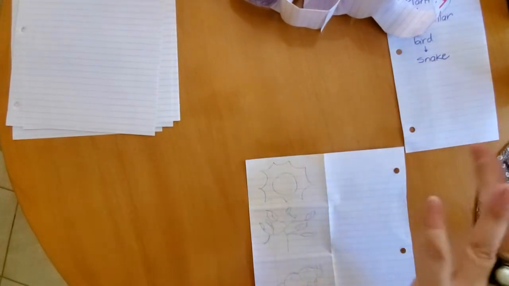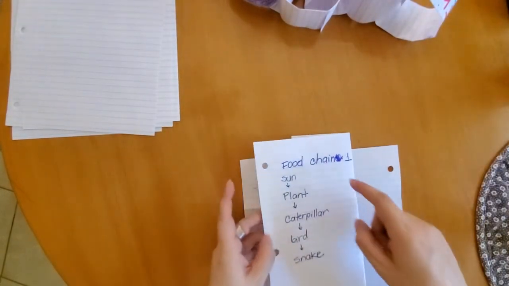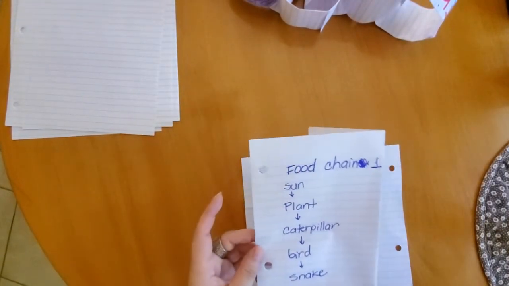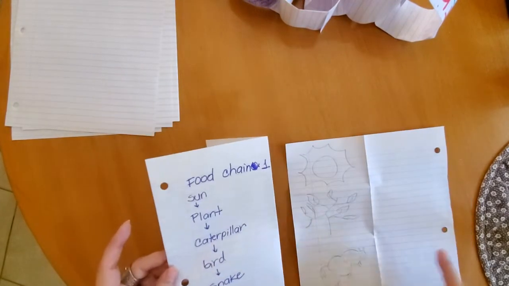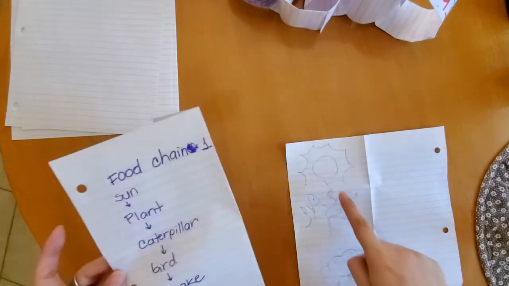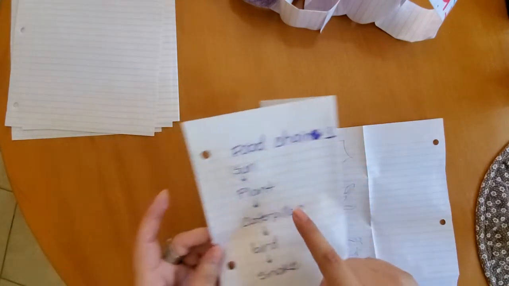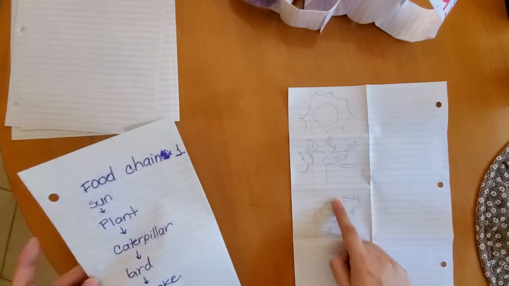Oh my god, okay. So I got my food chain, the one I am going to draw, and so I'm going to need the sun drawing, so it's over here, then the plant over here, then the caterpillar is this one.